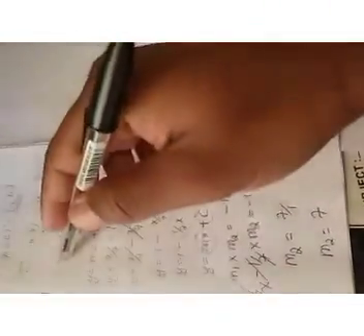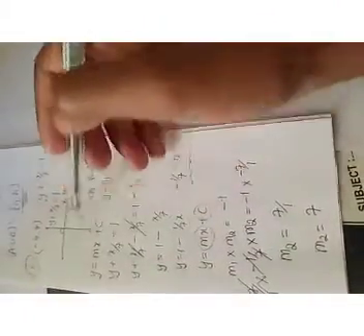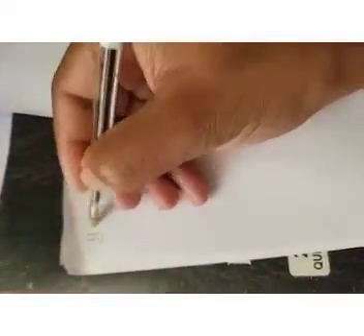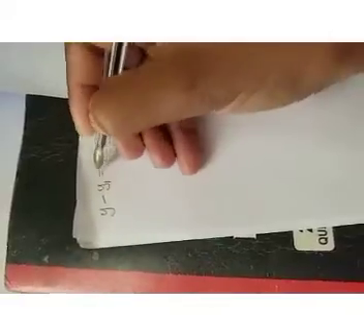Now when you look at this, we have the gradient of this line that is perpendicular to this one. So now we can go back to our one-point formula, which is y minus y1 is equal to m(x minus x1).